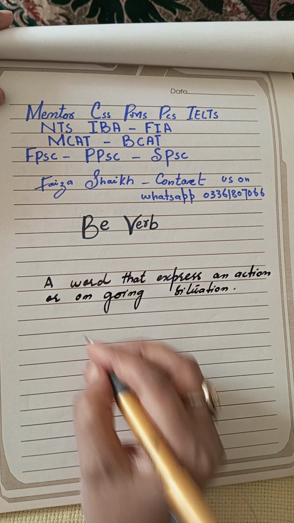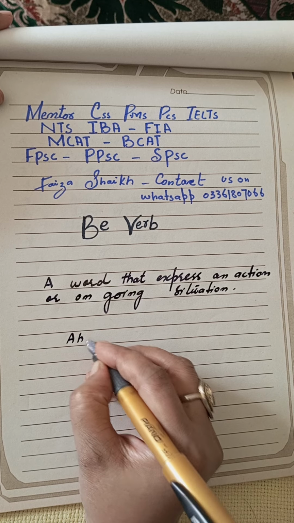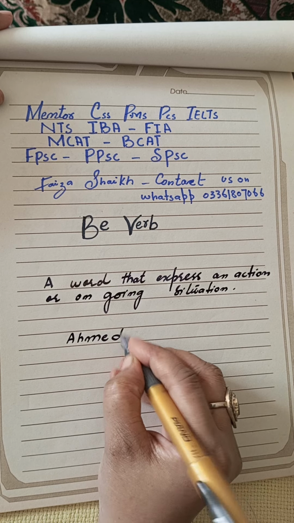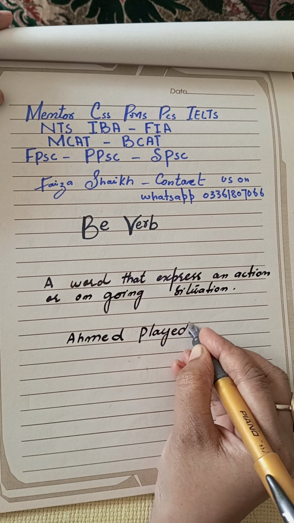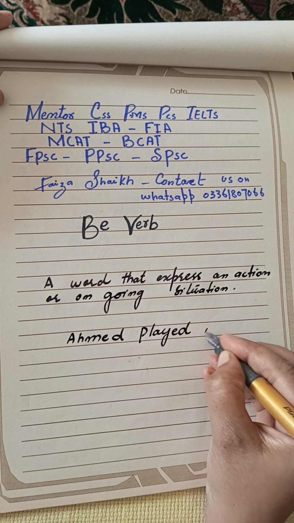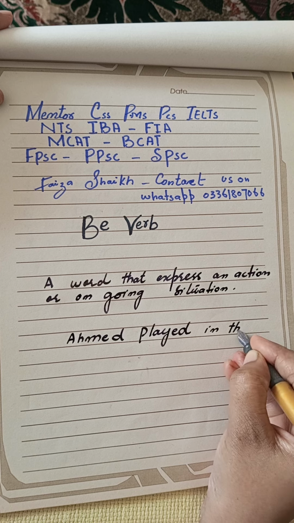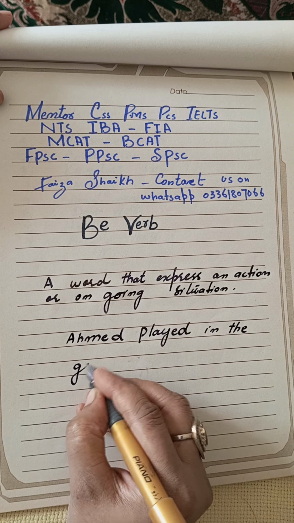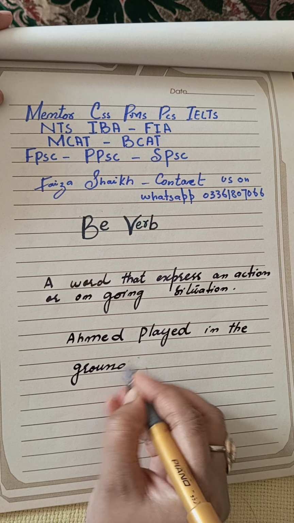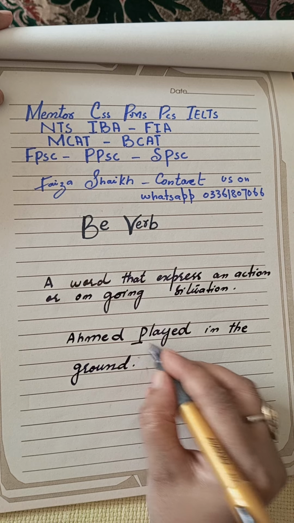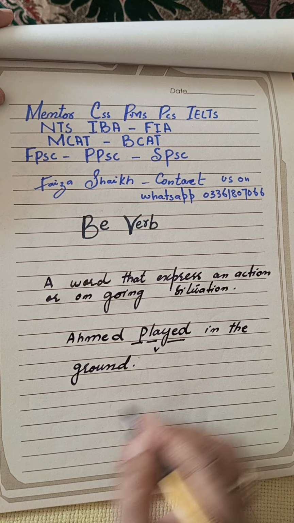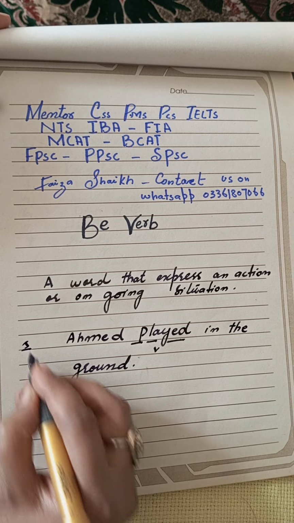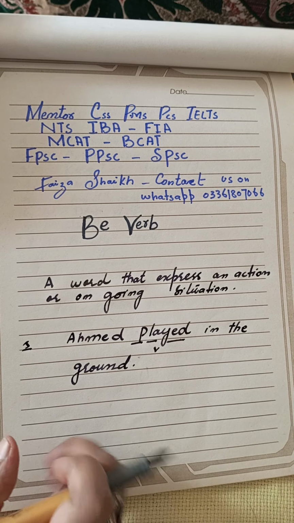For example, Ahmad played in the ground. So here played is the verb. Okay, it is the first example and definition of the verb.